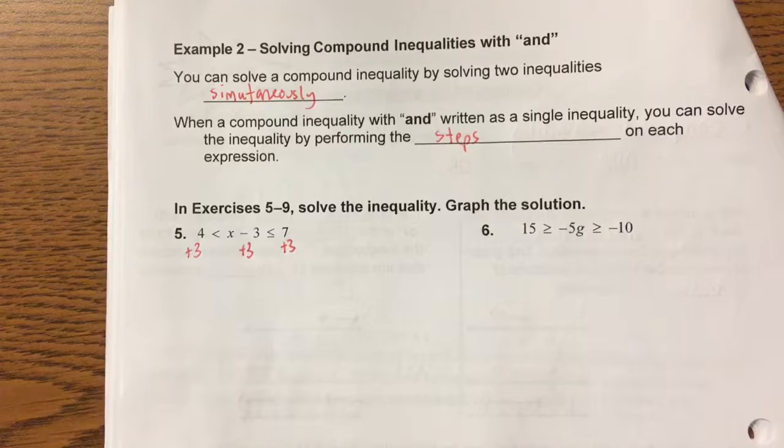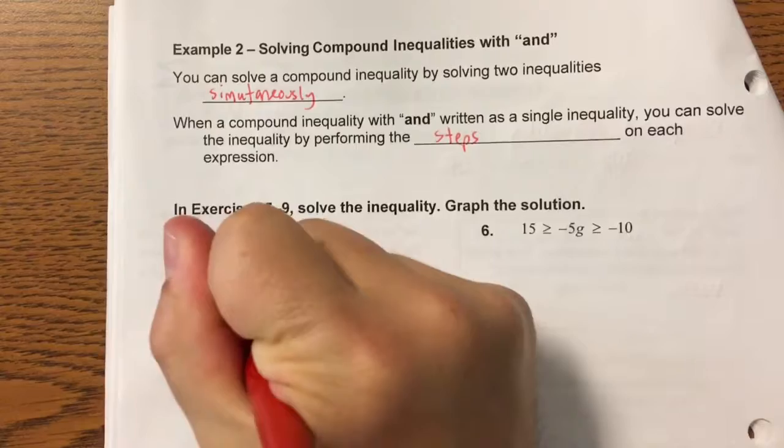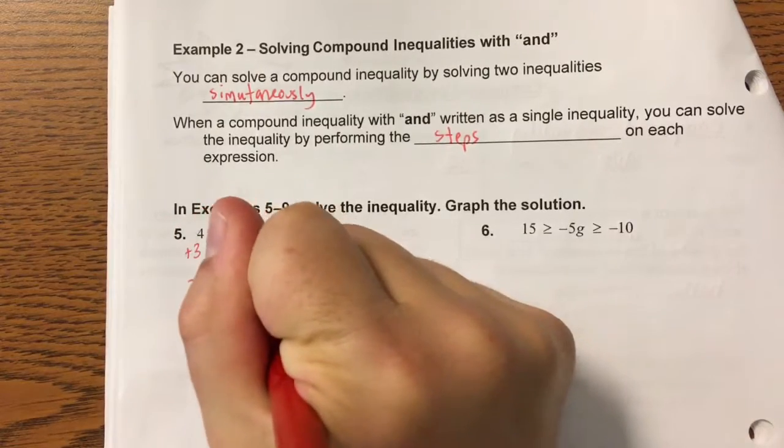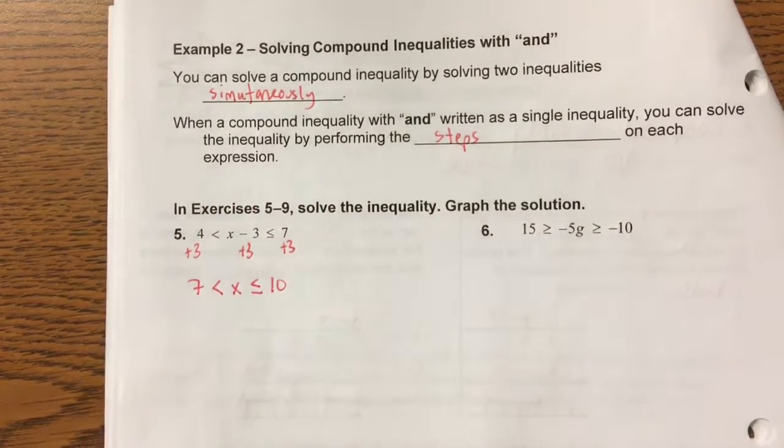So this is a pretty big shift from what we've done before. You add 3 to each of the 3 parts. And so what you get is 7 is less than x is less than or equal to 10. It's not that bad. You just have to know what to do.